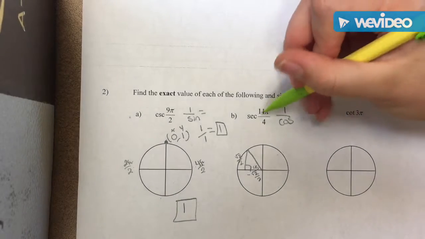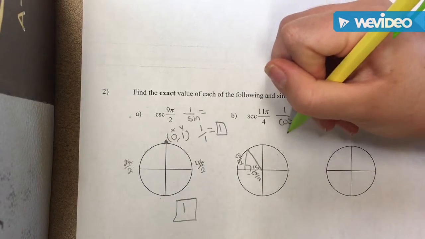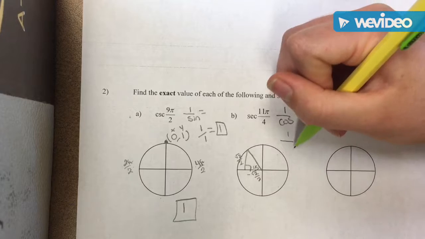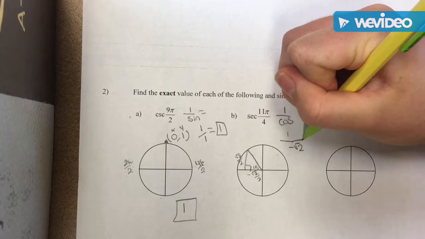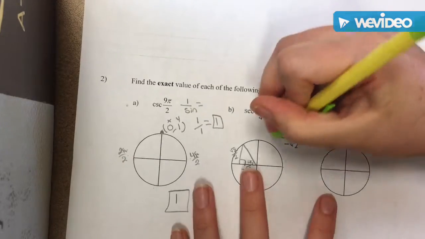So since secant is 1 over cosine, you're going to have 1 over negative root 2 over 2. Put it over here. I'll make that more even.